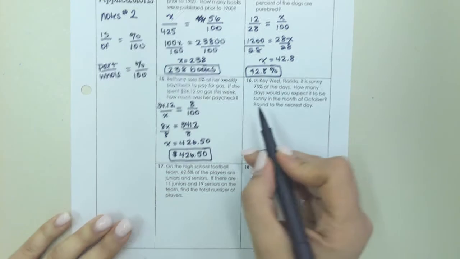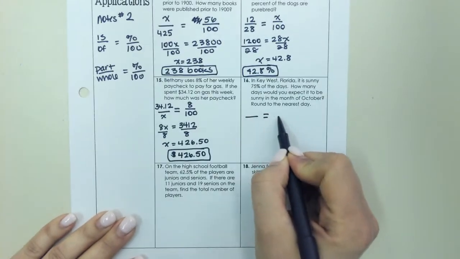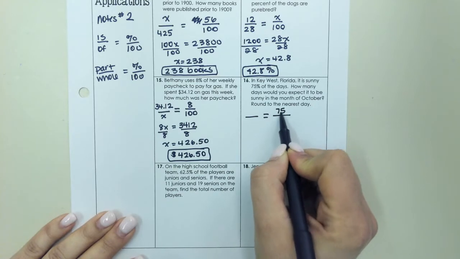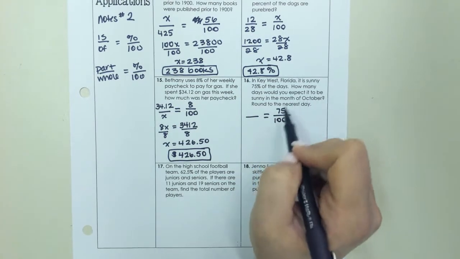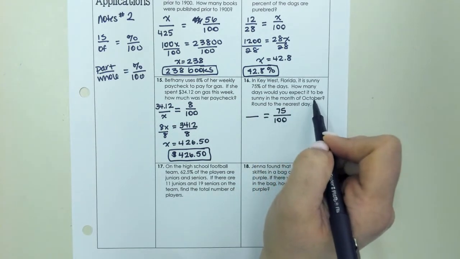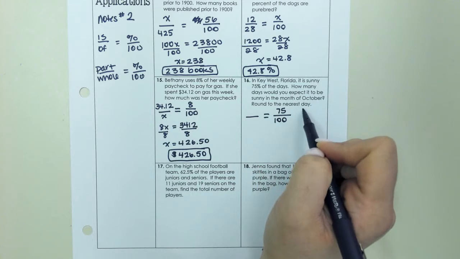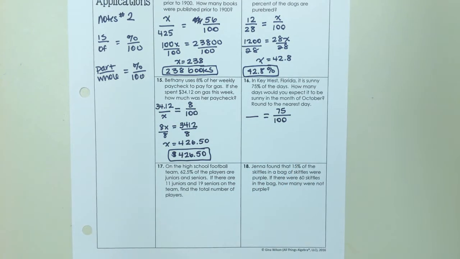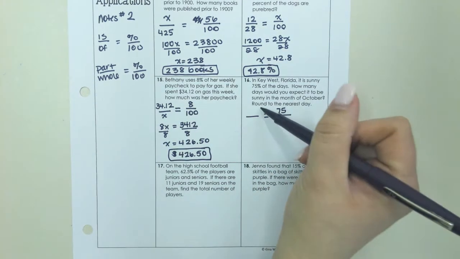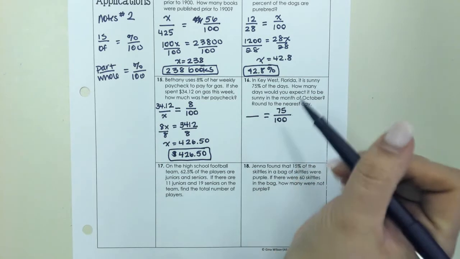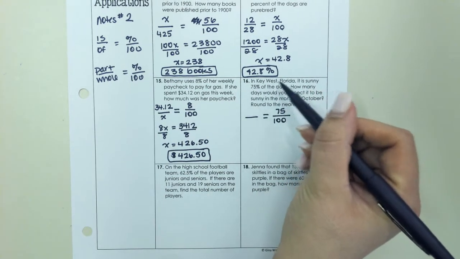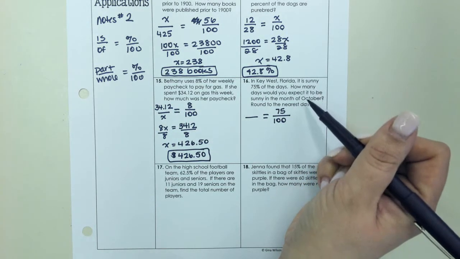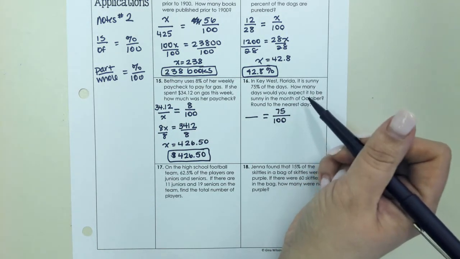So I already have my percent actually, 75 over 100, so I need to figure out what the other numbers represent. How many days would you expect it to be sunny in the month of October? Round to the nearest day. Well, this means days, and the part of the days would represent the 75% of the days that are sunny, and we don't know that because it says how many days would you expect it to be sunny.